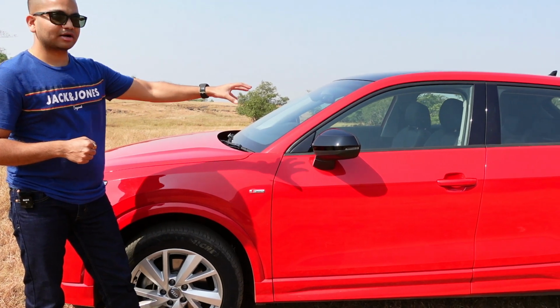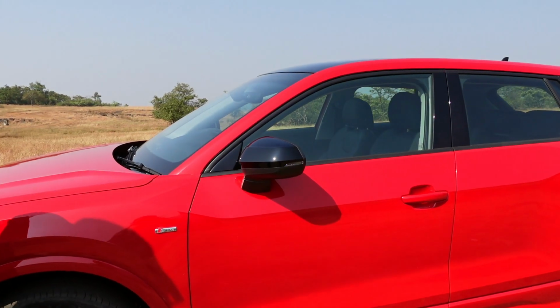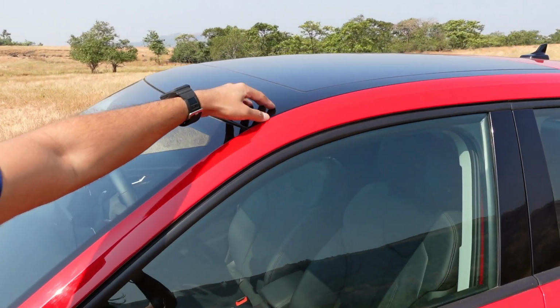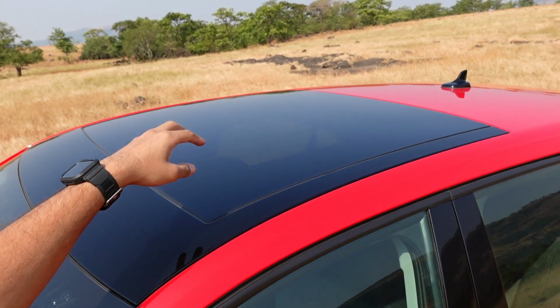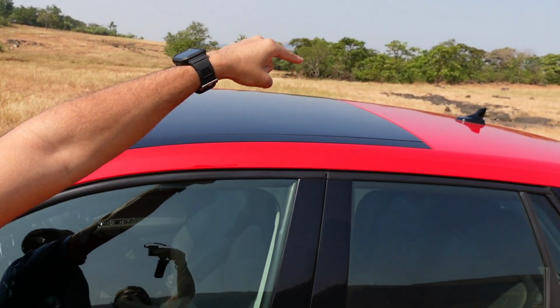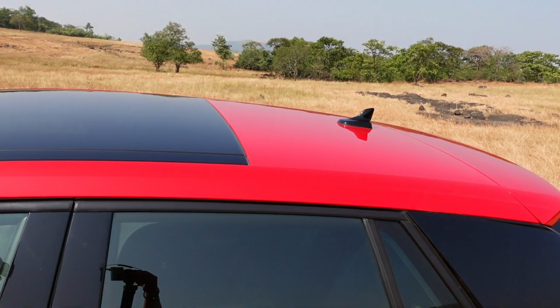तो जो मिरर का हाउसिंग है उसके केस पे आप देख सकते हो you have gloss black and also on the roof you will notice the front section is in gloss black because it is also housing this glass sunroof, which is an optional extra, and the shark fin antenna up top is also finished in gloss black.